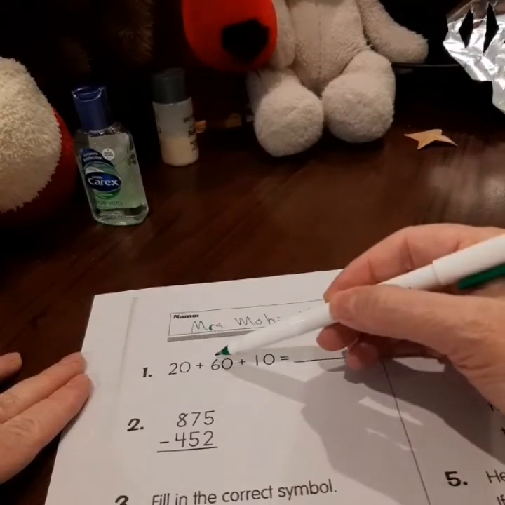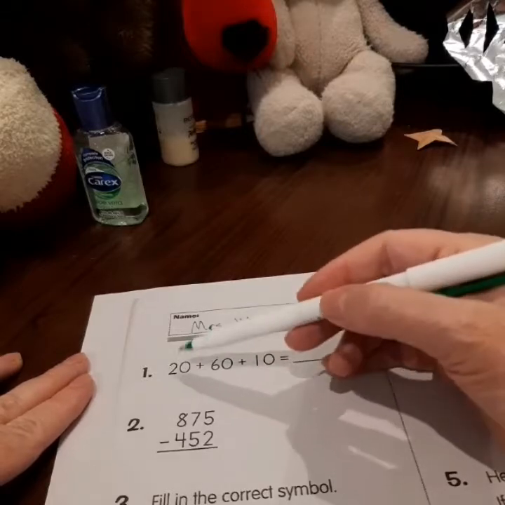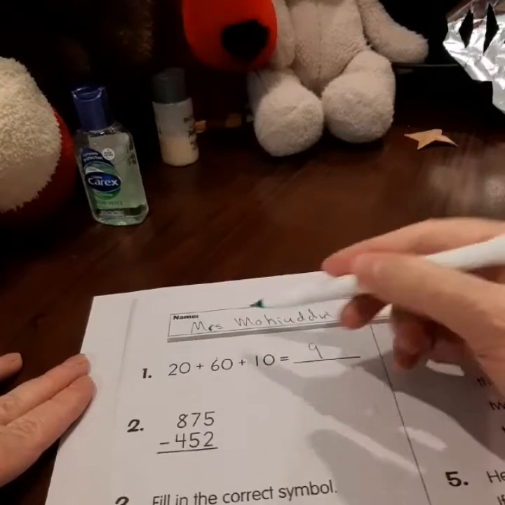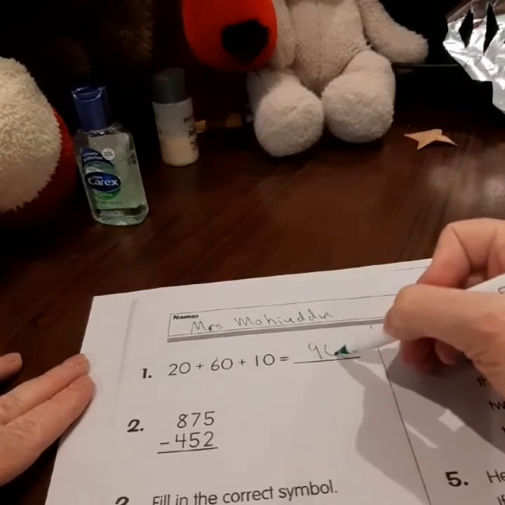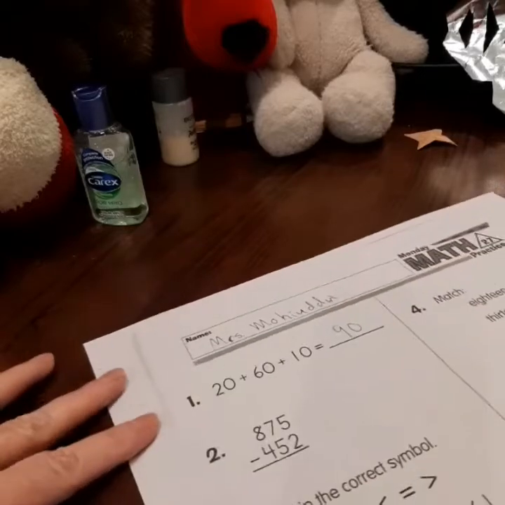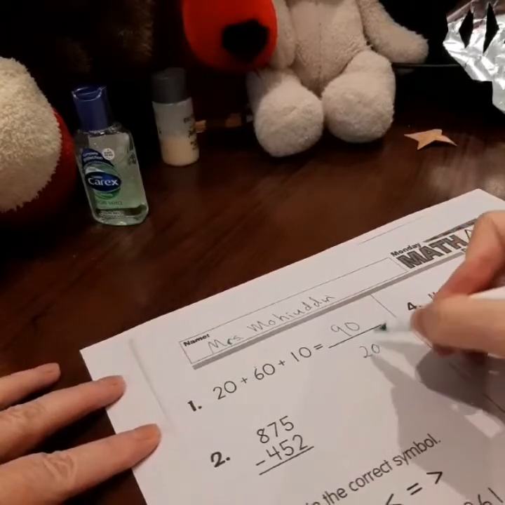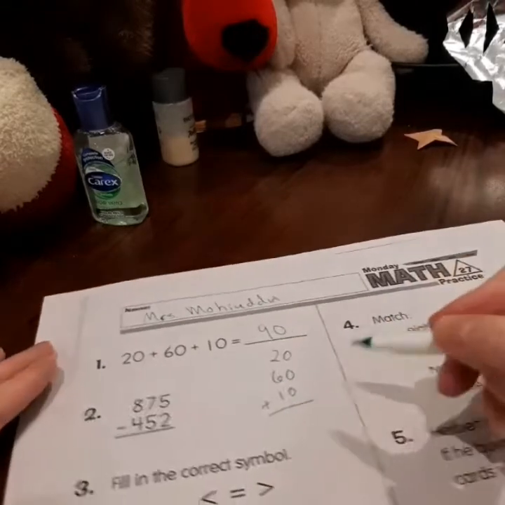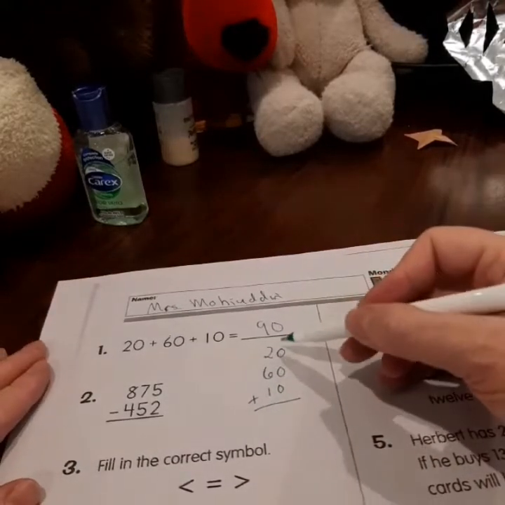I'm going to start here with the 6 because it's the largest number, and put that in my head. 6, and then just add up. 7, 8, 9. So 9, and then I know that the zeros all add to 0. 90. If you wanted to, you could have lined it up like this and done the same thing. You should get the same answer.